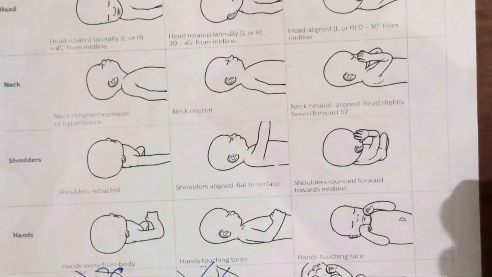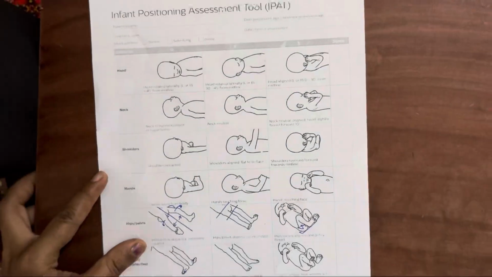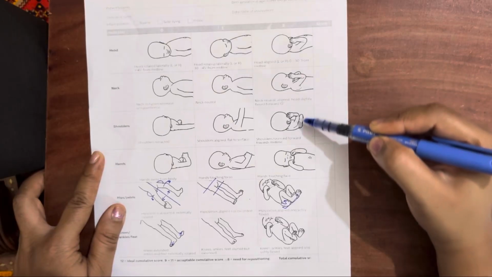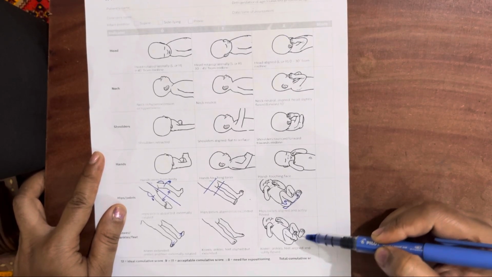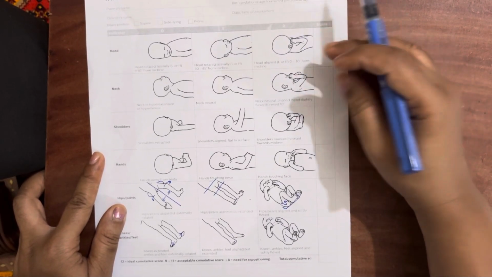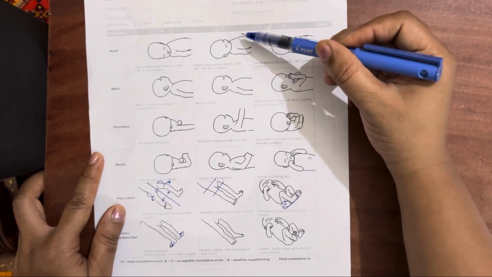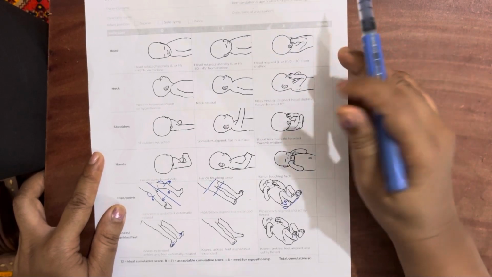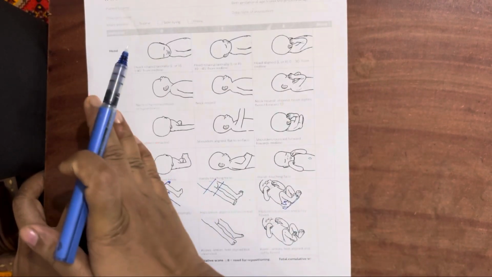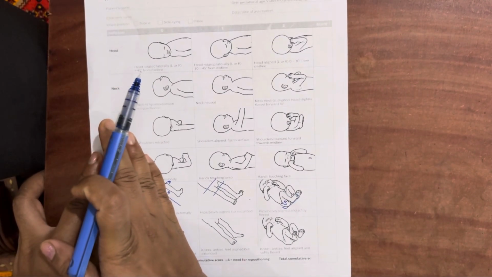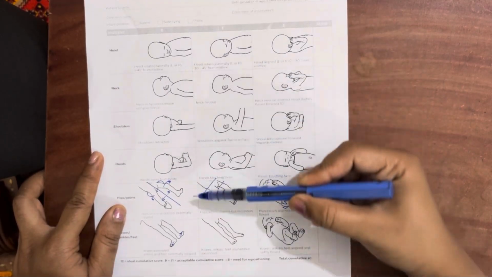You just have to keep these things in mind. The 2-point score is the ideal position of the baby. If you have some degree of deviation from this ideal position, then you can give the score 1. And if the baby is in a totally unacceptable position, then you have to give the score 0.